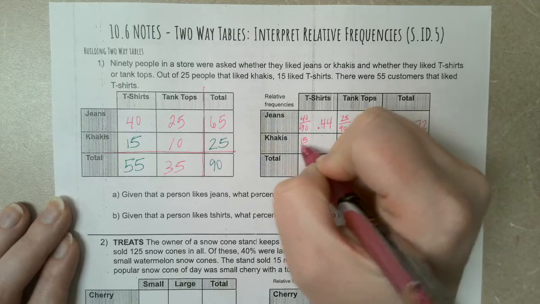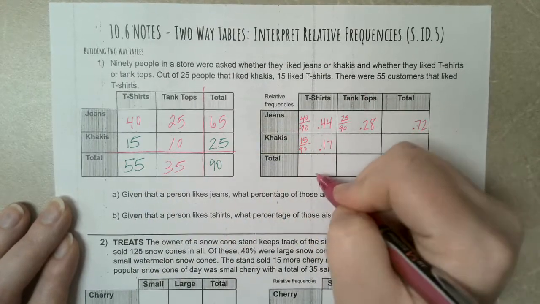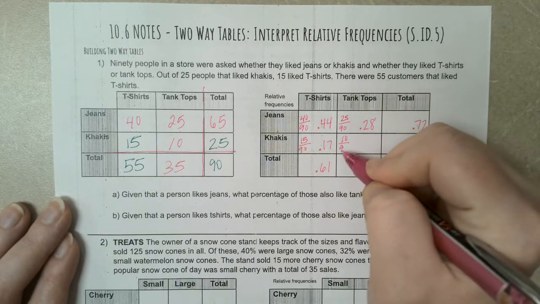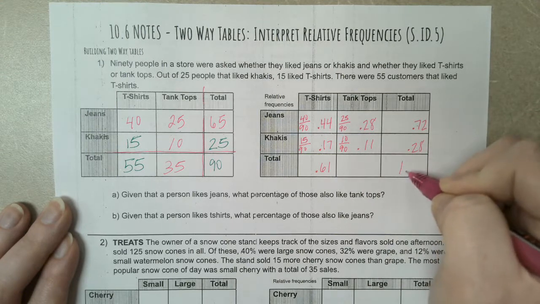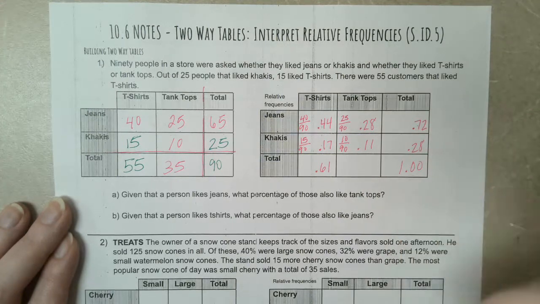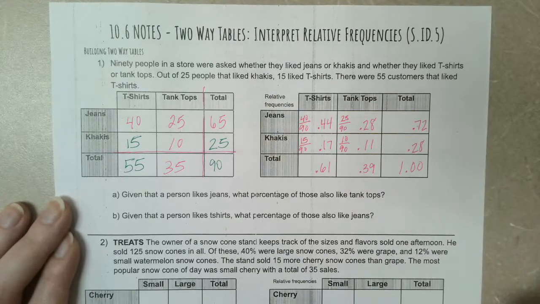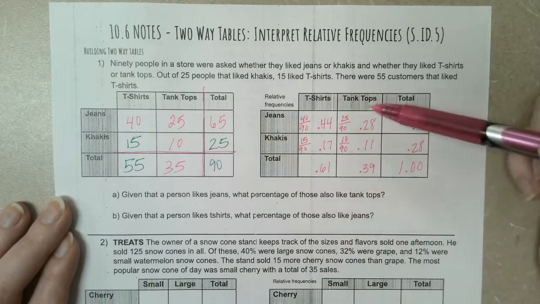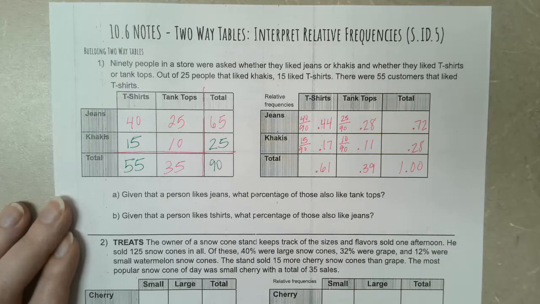There were 15 out of the total 90 for the khakis. That would be 0.17. That adds up to 0.61. And 10 out of 90 here, 0.11. When I do the rest of my addition, this should come out to be 1 in the corner here, maybe a little off depending on your rounding error. Also note that sometimes relative frequencies can be just across the rows or just up and down in the columns instead of out of the total number. So you just have to read carefully.